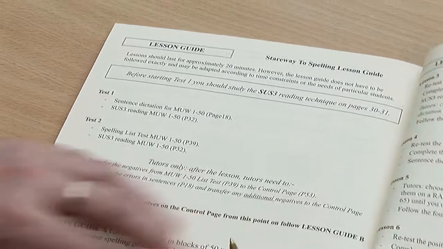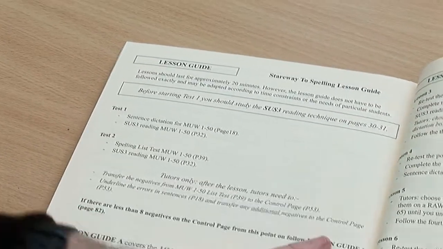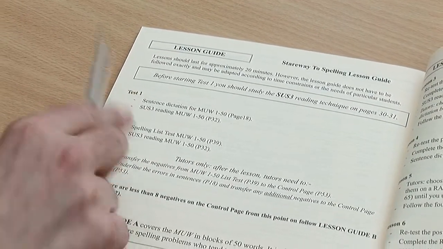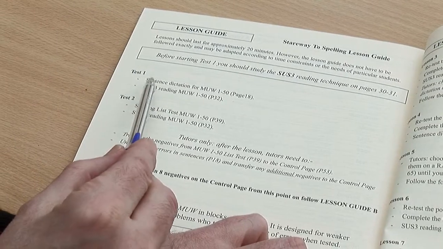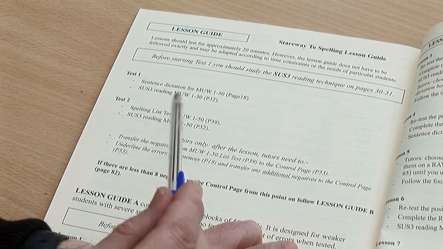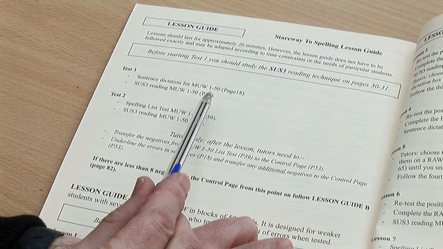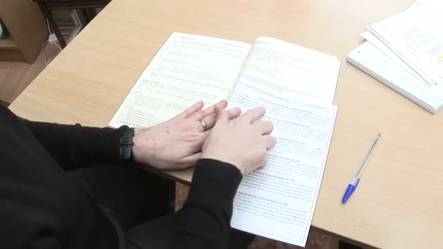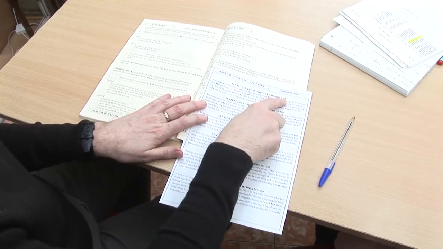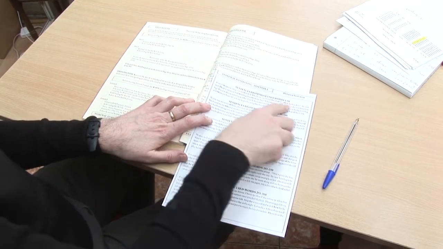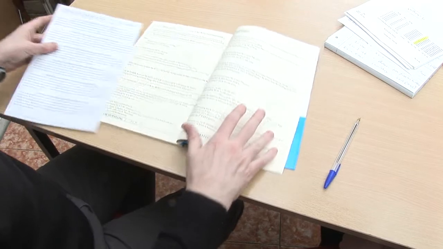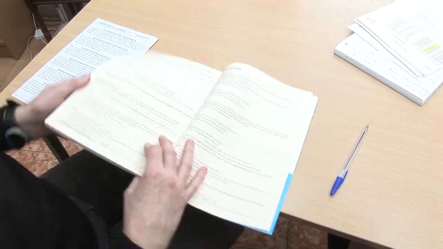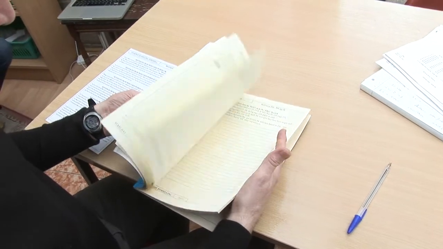So the lesson guide begins on page 80 with test 1. The first element is the sentence dictation for the most used words 1 to 50. So take the appendix from the flap at the back of the book and we have the sentences for most used words 1 to 50, which I shall now dictate to my student Kira. She will write these sentences on page 18 of the manual.